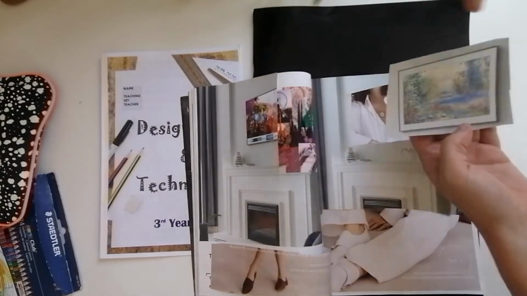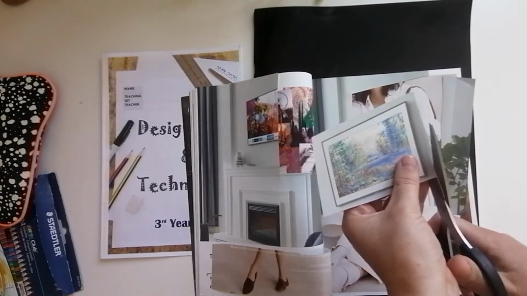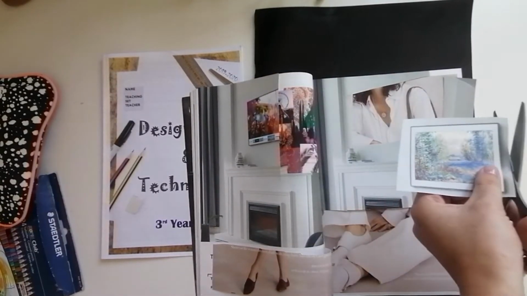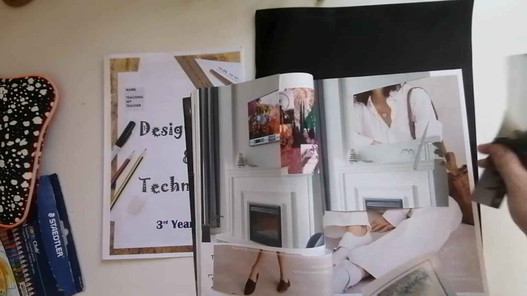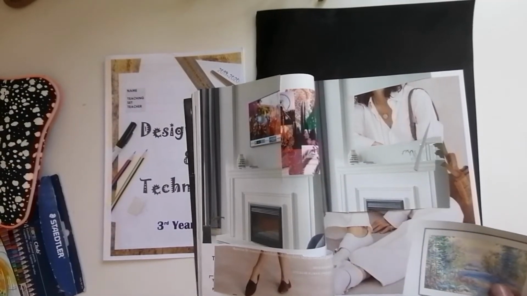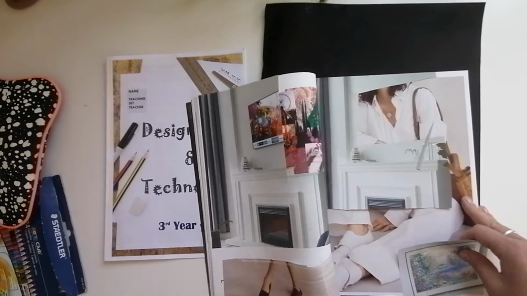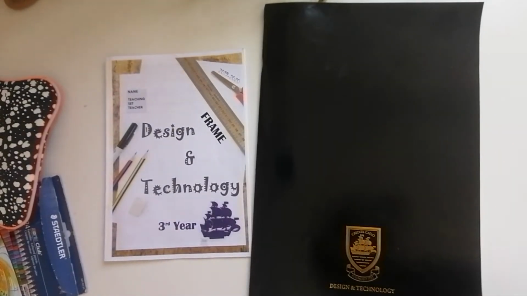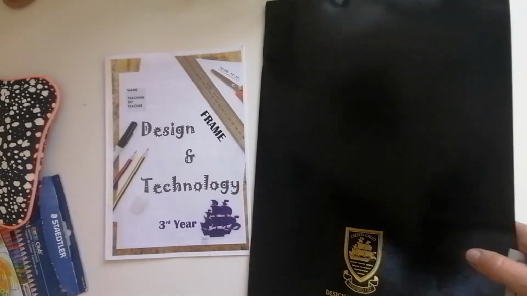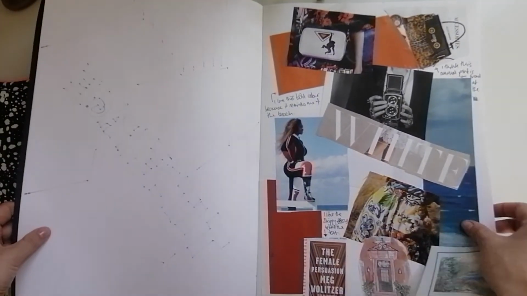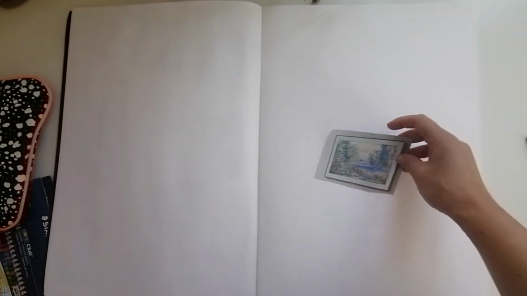Or if you don't have a magazine you can cut up or anything like that, just write the words product analysis in the middle of your page, and you can just remember you're thinking of the frame that you like the look of when you are doing your product analysis. So I'm going to stick that in the middle of my page.